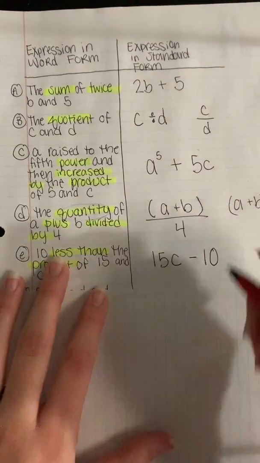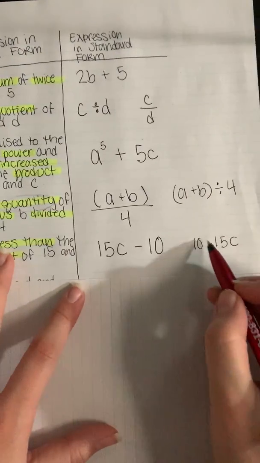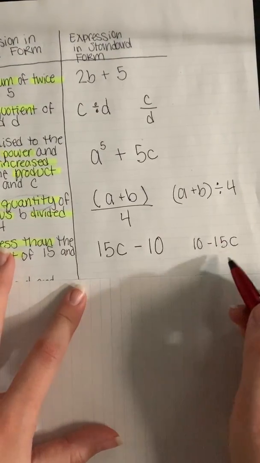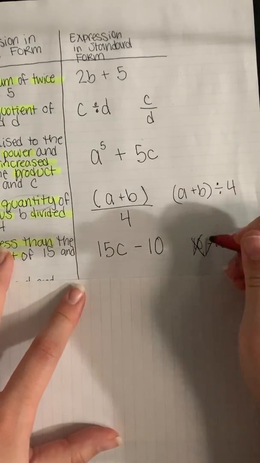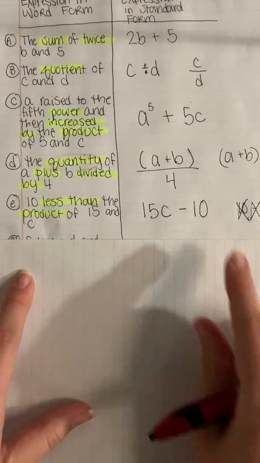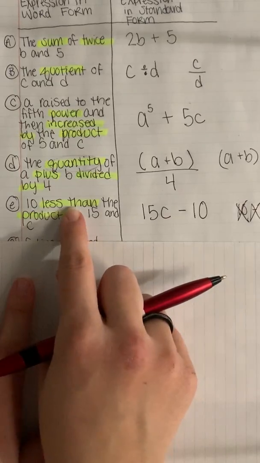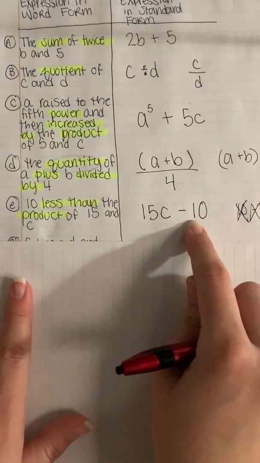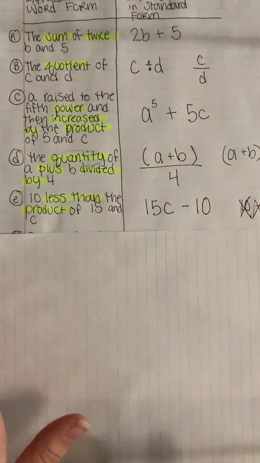Now, if you wrote this one as 10 minus 15C, your terms would be correct, but they're not in the correct order. It's 10 less than what we're starting with, so this would actually be marked wrong. So you have to pay attention to that order in which they're going. Even though 10 less appears first in the written form, it actually is happening second when we write it out in mathematical form, in standard form.